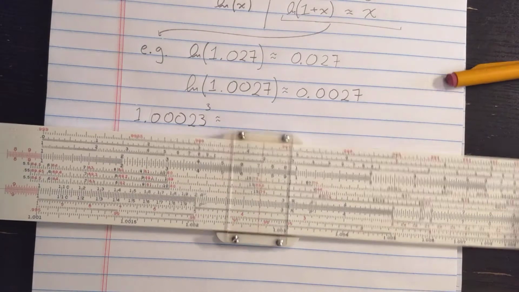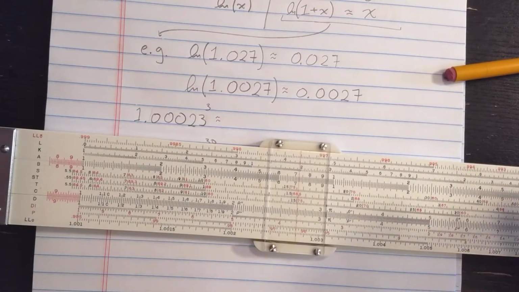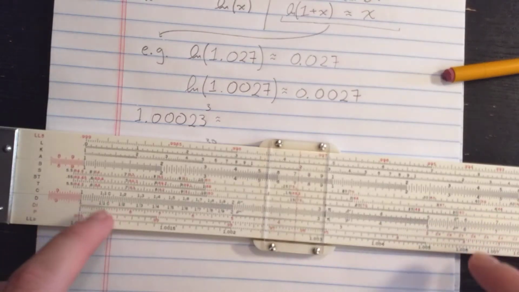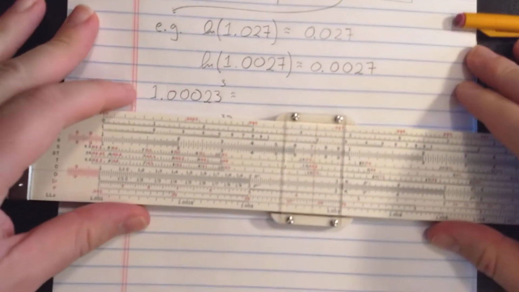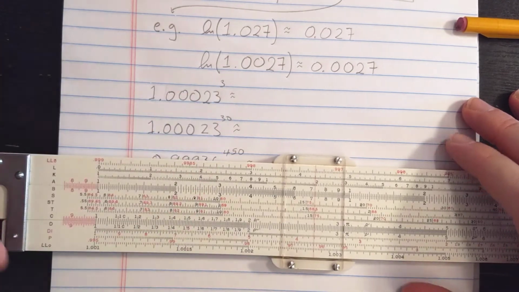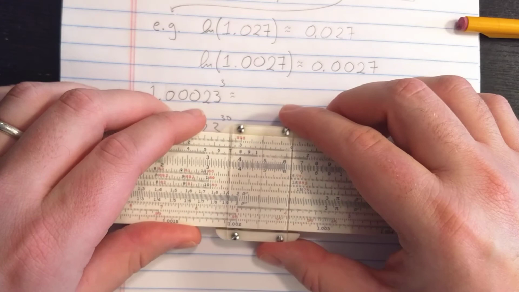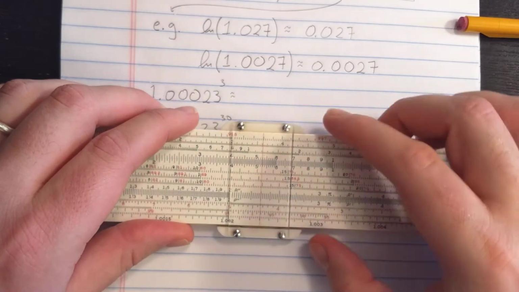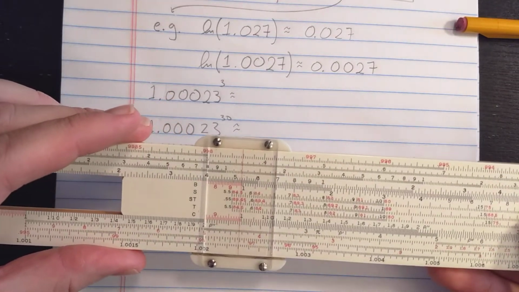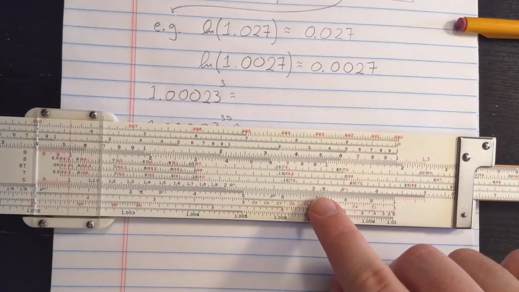Okay, if you needed a scale which was containing numbers like 1.00027, that scale would essentially look like the D scale, except adding 1 to it. So for example, you want to compute 1.00023 to power 3. You could simply find 2, 3 on the D scale here. Align the 1. Now I know I'll have to come out to power 3.